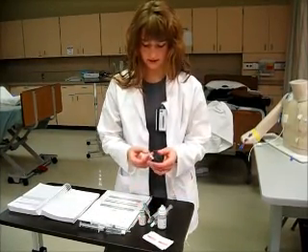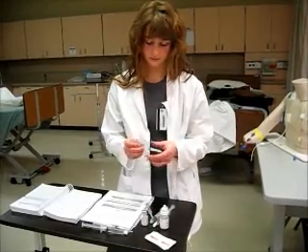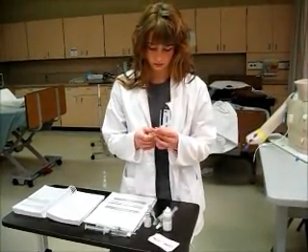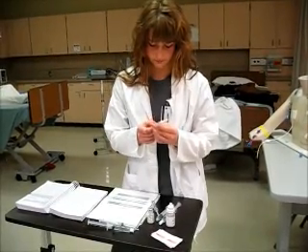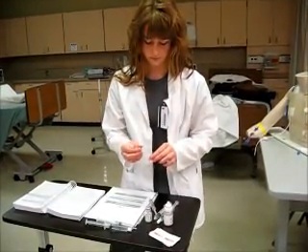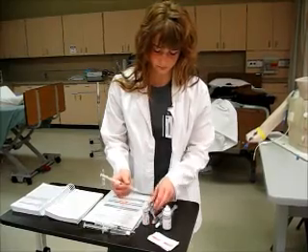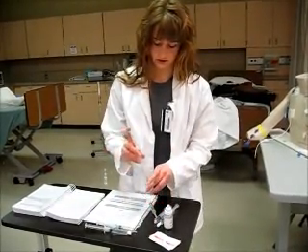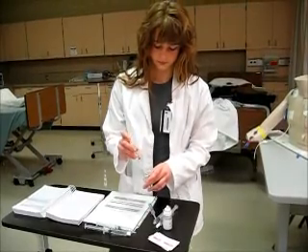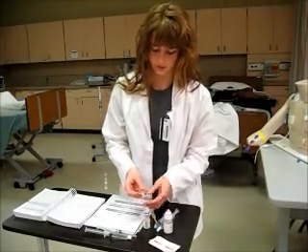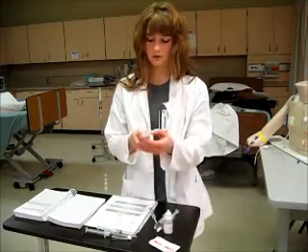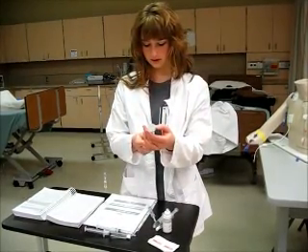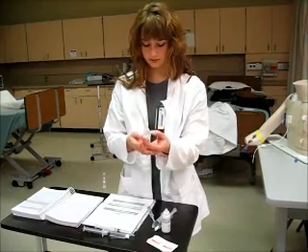So I'm going to take a 3 milliliter syringe with an attached needle. I'm going to inject 3 milliliters of air and withdraw 3 milliliters. That's the max I can get in this syringe of heparin.